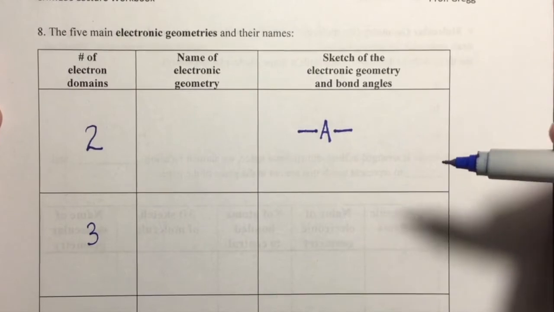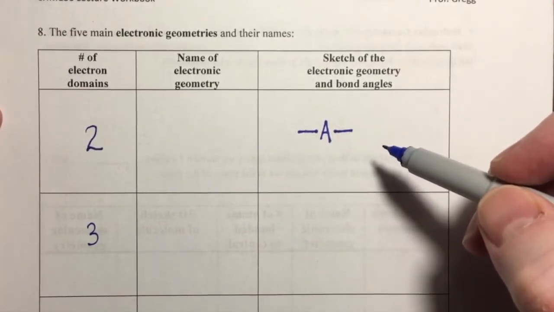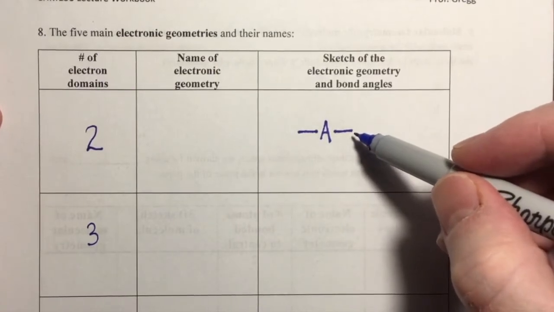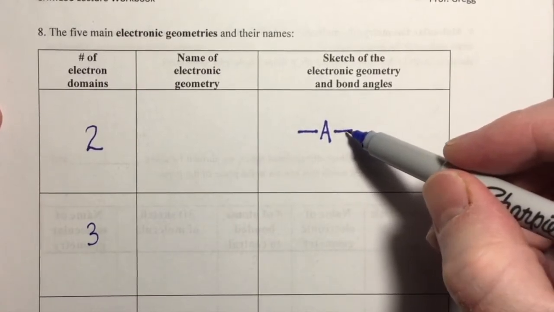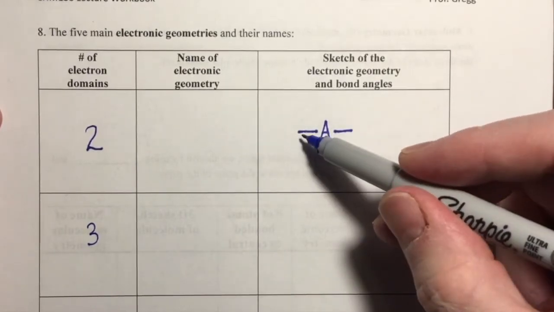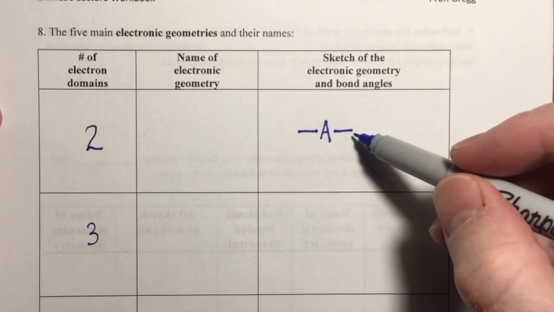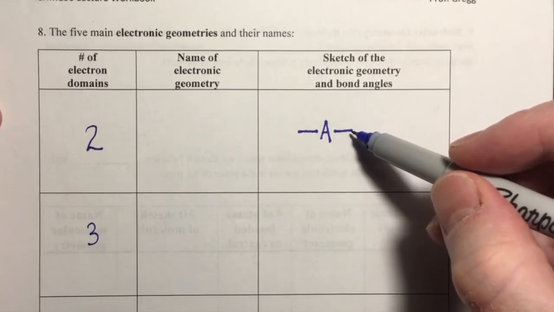So right now, I am just drawing a single line here, and we know that that typically represents a single bond with 2 shared electrons. However, I'm just doing that so that we can see the direction in which they are pointing. This is intended to represent right now any kind of electron domain.